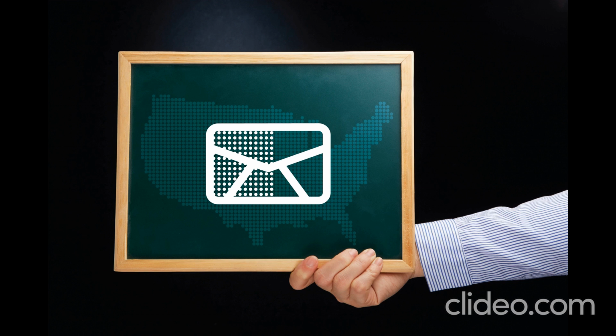Lastly, let's talk about blocking unwanted emails. We've all had those annoying spam emails and newsletters that we don't want cluttering our inbox. Gmail allows you to block these emails and send them directly to your spam folder.